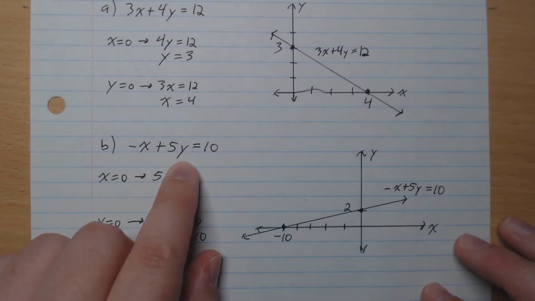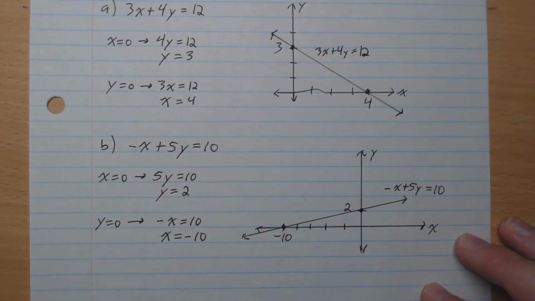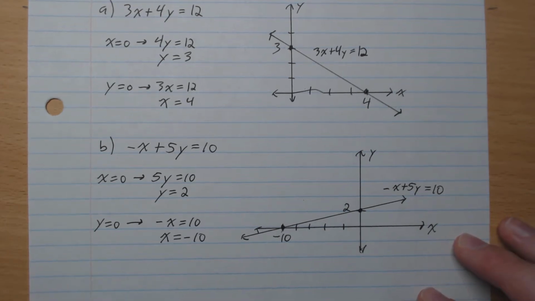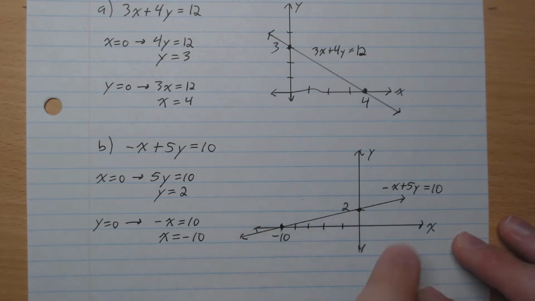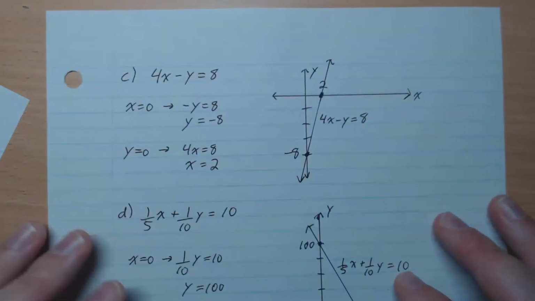B, negative x plus 5y equals 10. X equals 0, we get y equals 2. Y equals 0, we get x equals negative 10. And so we have 0, 2 here, and negative 10, 0 here, and we connect the two like that. All right, so it's really easy when you get the hang of it.